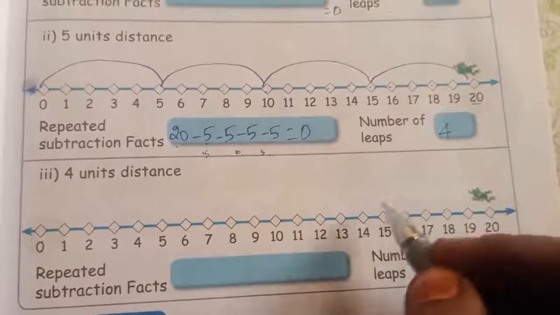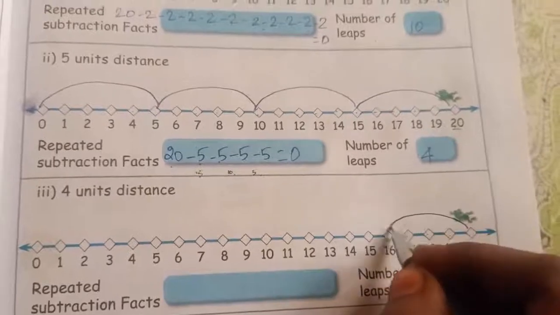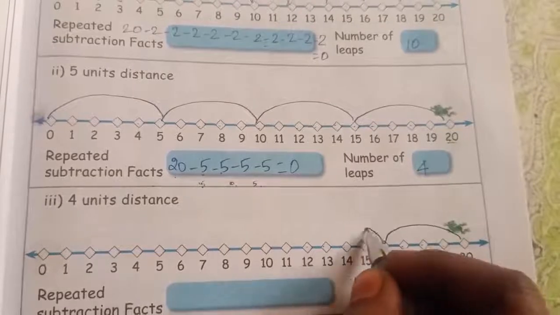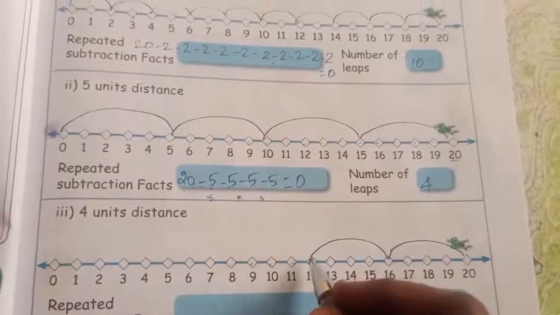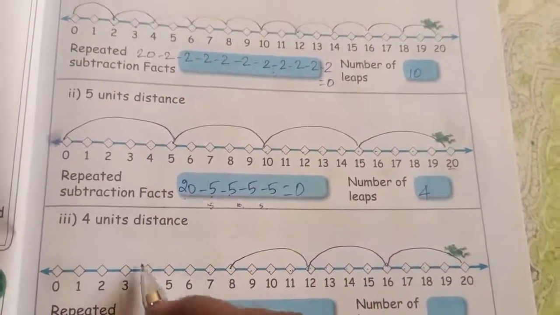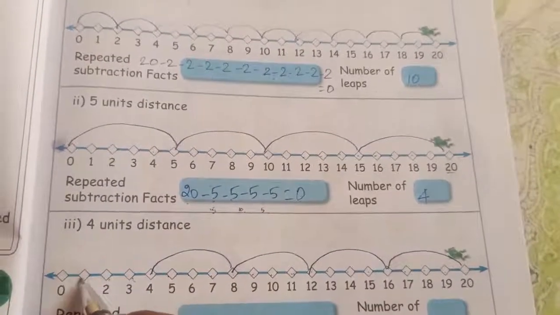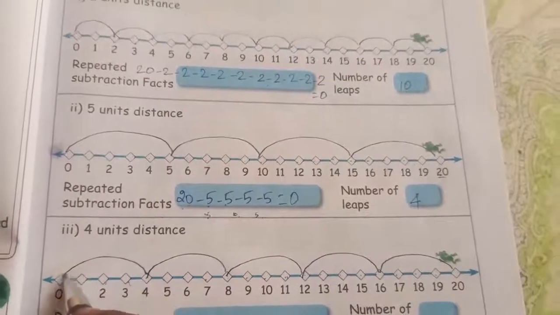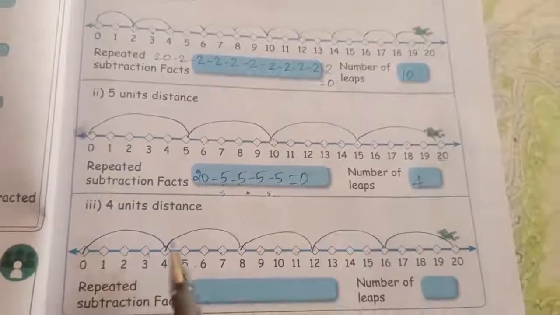So now we are counting backwards. See 1, 2, 3, 4. This one, first attempt at 16. Again 1, 2, 3, 4. Second attempt at 12. Okay. Again 1, 2, 3, 4. Next 8. Again 1, 2, 3, 4. Okay, after covering 4 units it can jump to 4. Again 1, 2, 3, 4. Okay, again after covering 4 units it can jump to 0. So it will come to this position. Okay, that is 0.